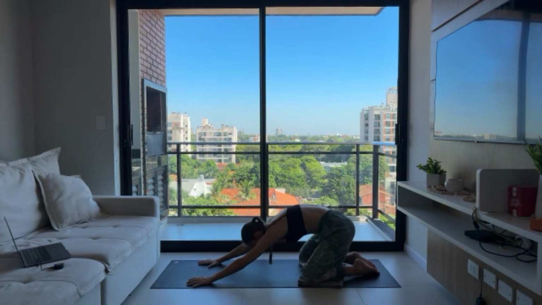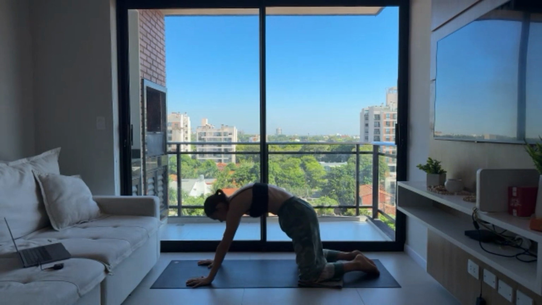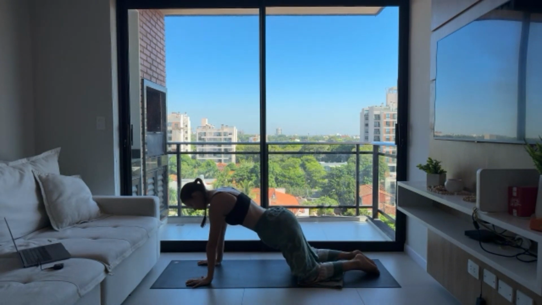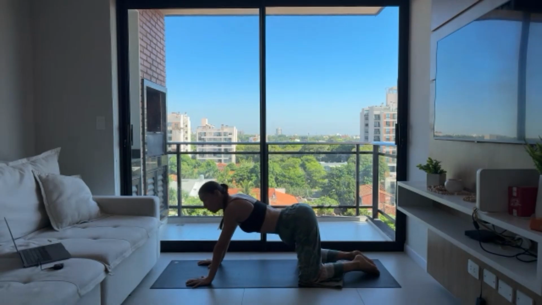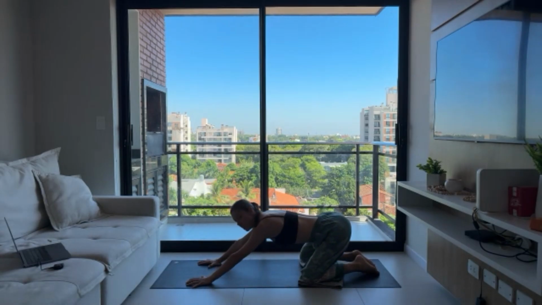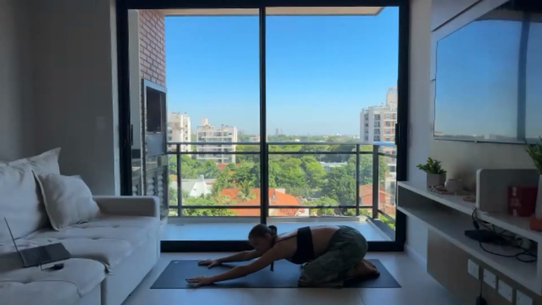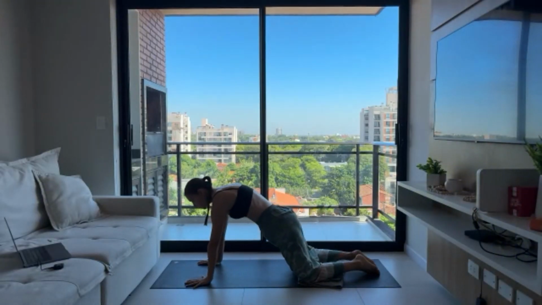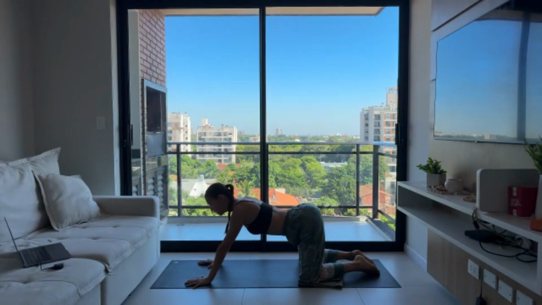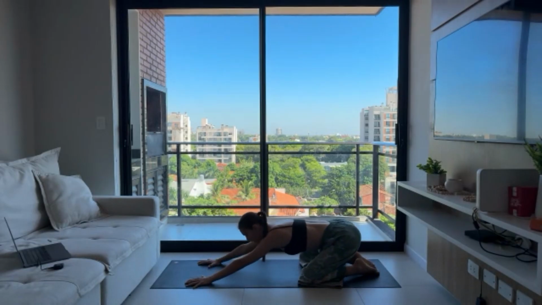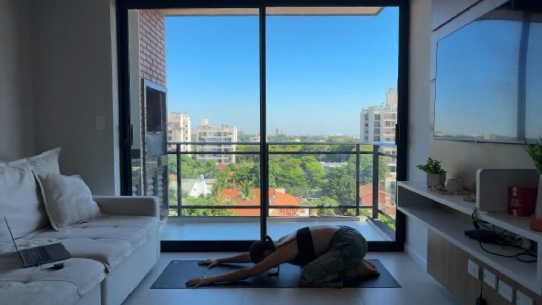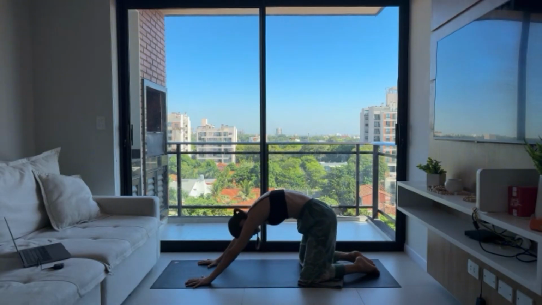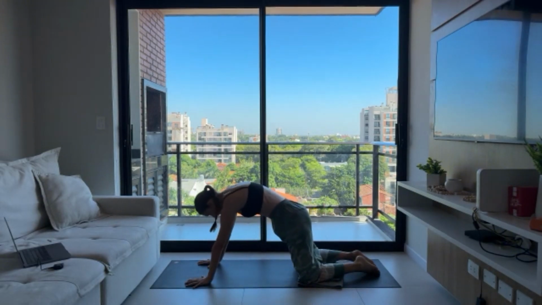Let's do 3 more rounds. And as you go through the movements, observe how the weight shifts. And where does it shift from? Where does it go? I will wait for you in the cat.